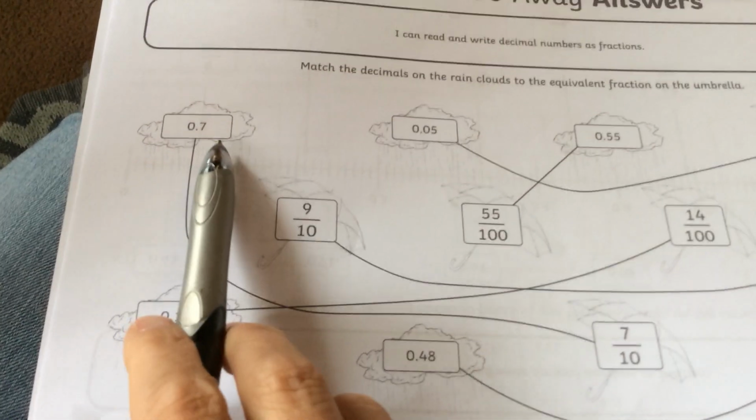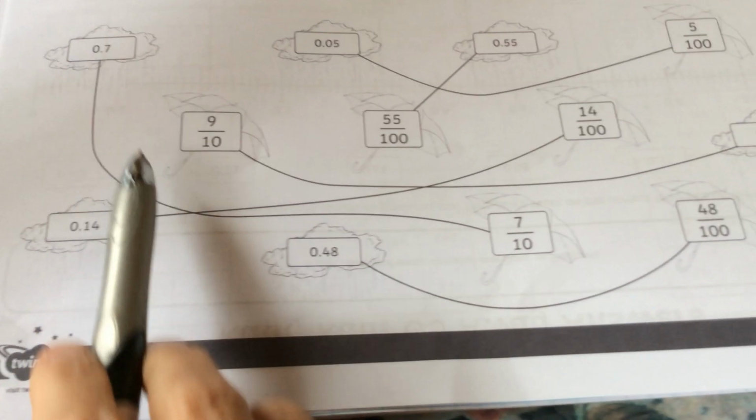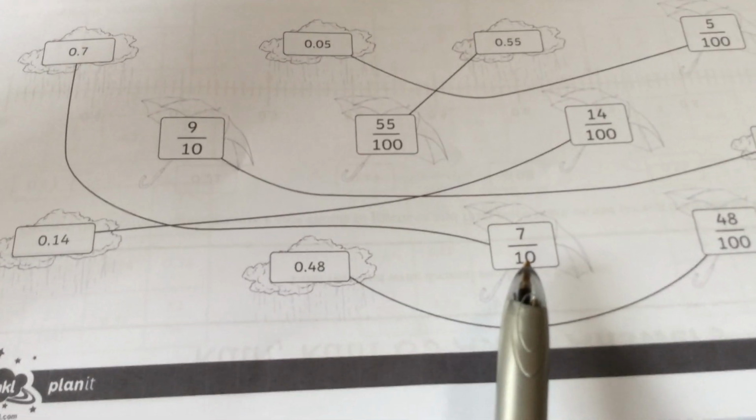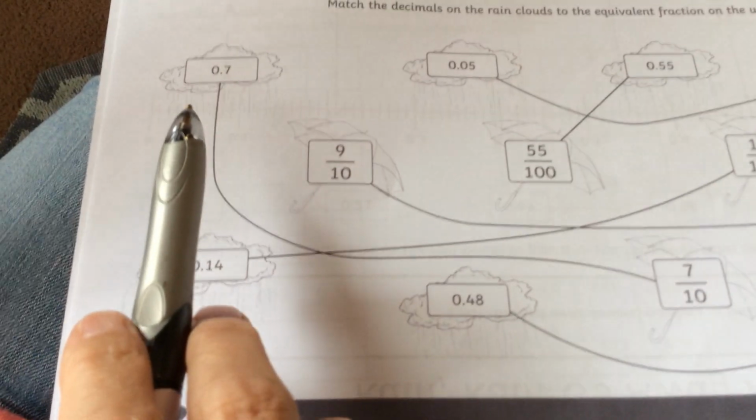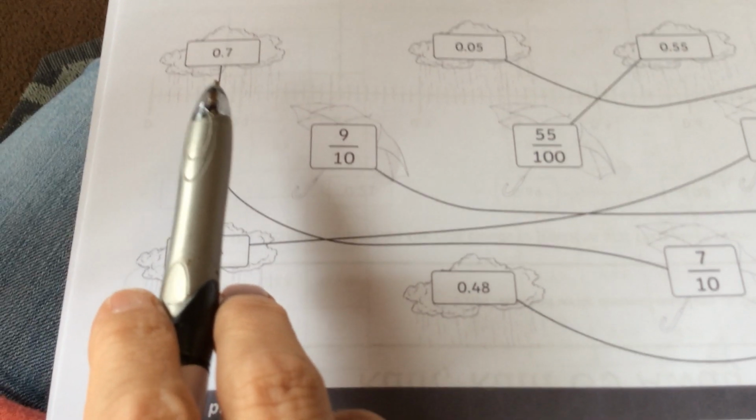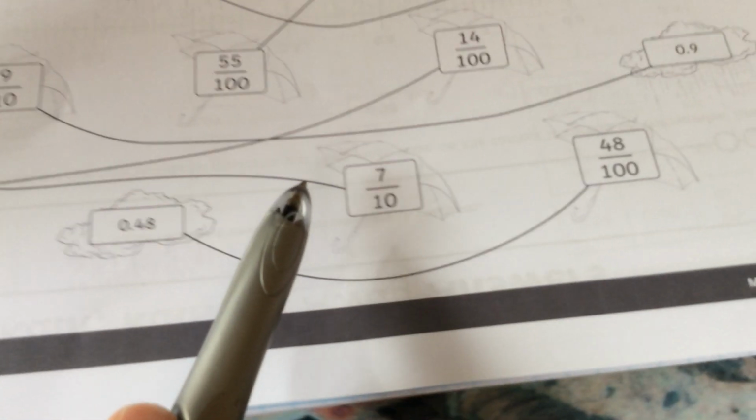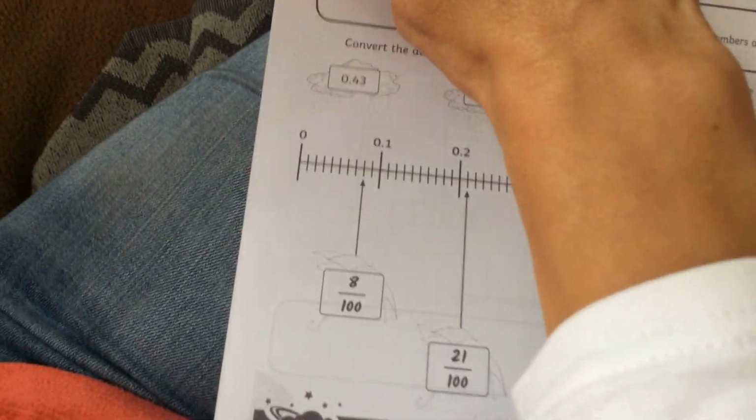So what your sheet asks you to do, and I have got the answer sheet here. The first sheet asks you to join up the fractions with a straight line. Look at the fraction cloud and join it up with its equivalent fraction. That one's nice and easy, and there's a whole page of those and they should all line up nicely.